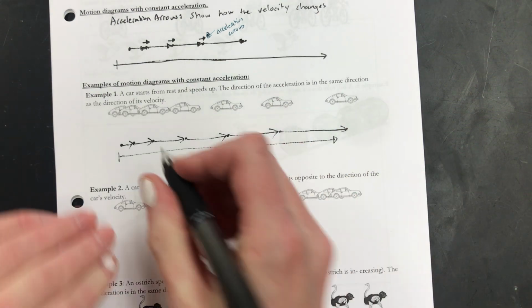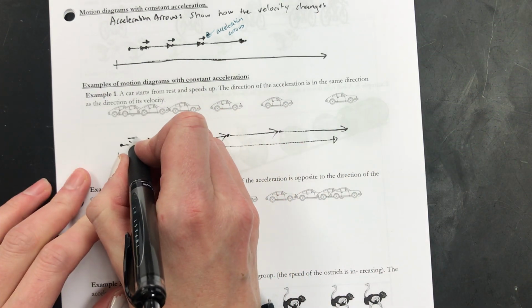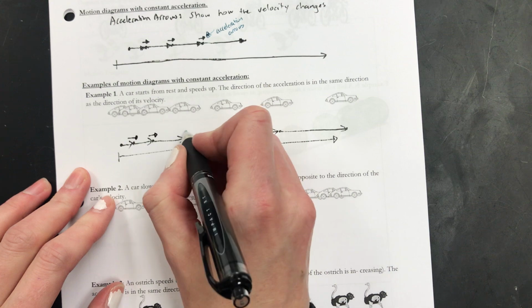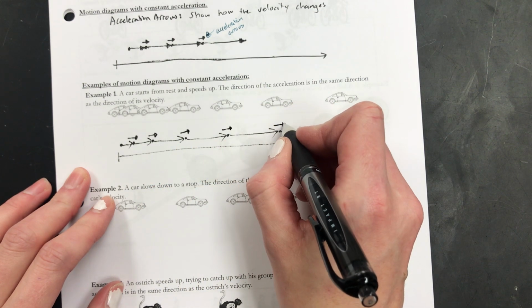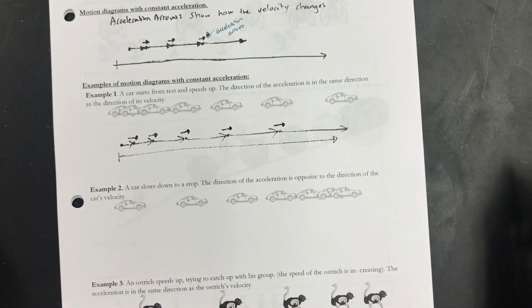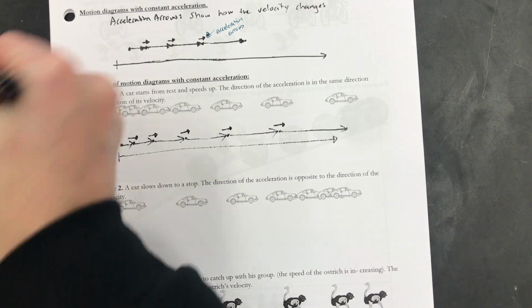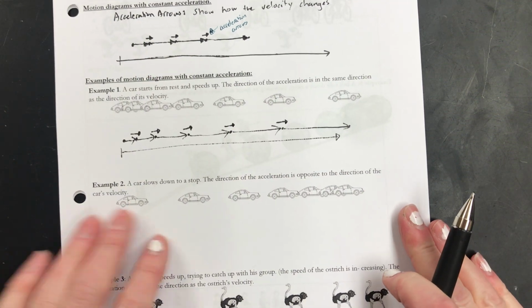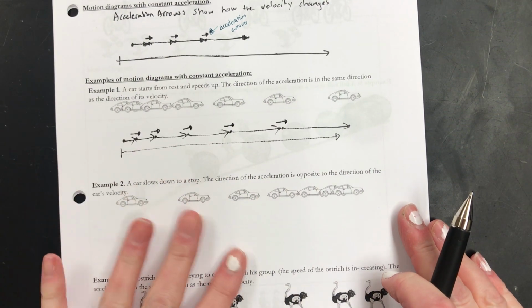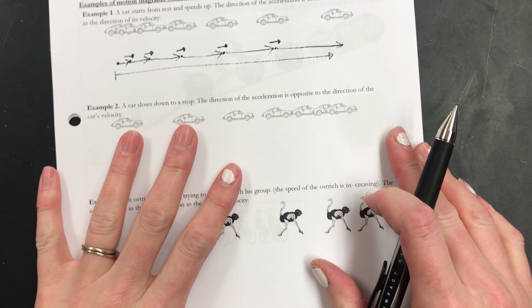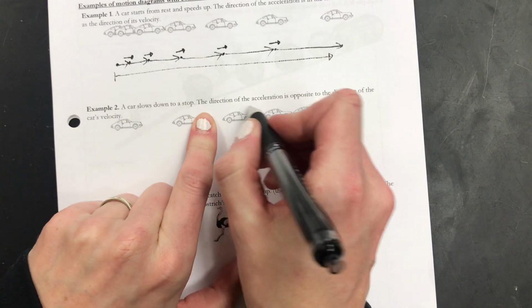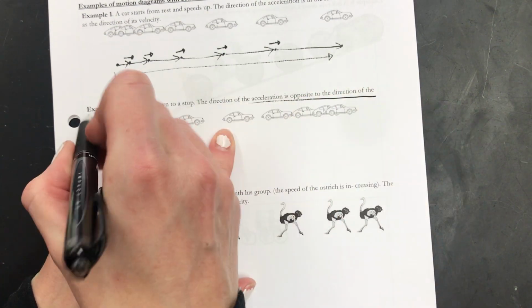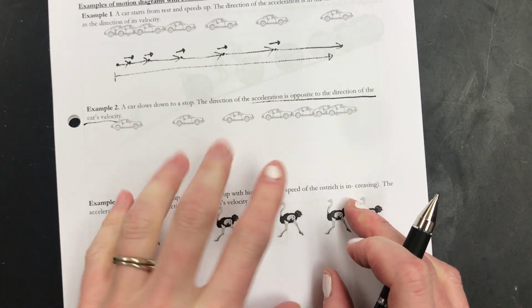Okay, so my arrows are getting longer each time I draw one. So I'm going to add an acceleration arrow. I'm going to try and make it about the same length as I saw that I was adding. And every time it gets bigger, I'm adding one. Once it stops getting bigger, like if it started going at a constant speed, I would quit adding acceleration arrows because we didn't have any acceleration arrows in Unit 2. Okay, so constant velocity, no acceleration arrows. All right, so now I've got a car that is slowing down, and here it says the direction of acceleration is opposite to the direction of the car's velocity. So this one's going to look a little bit different.